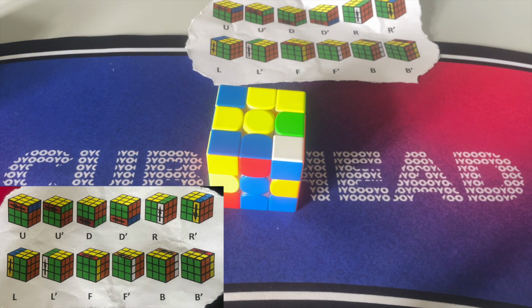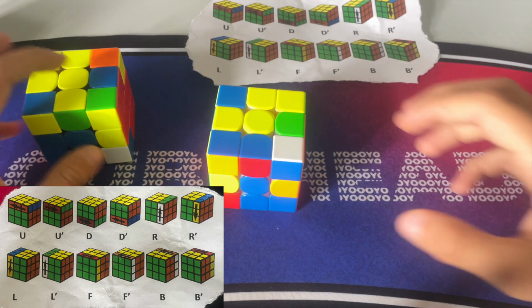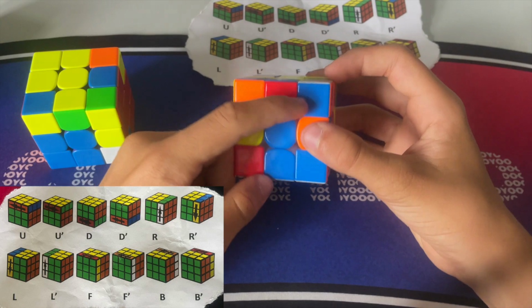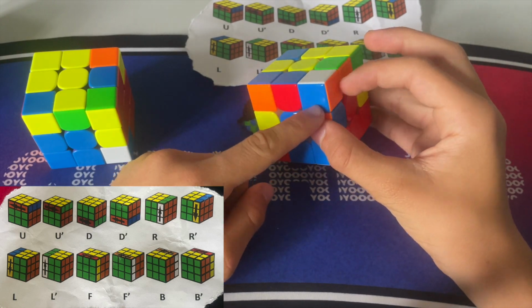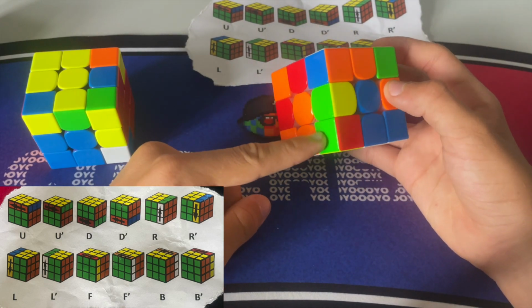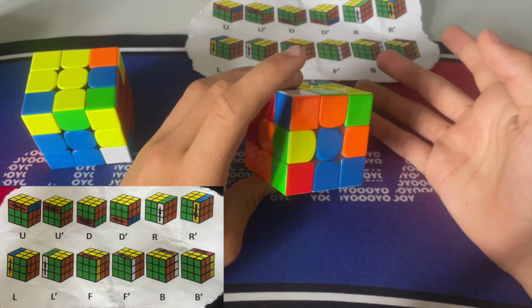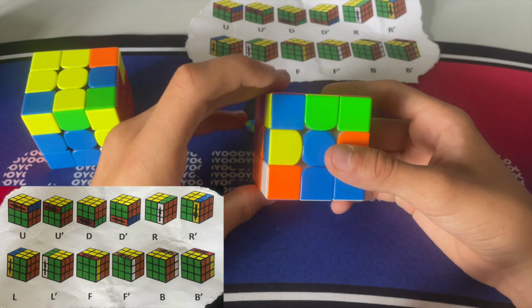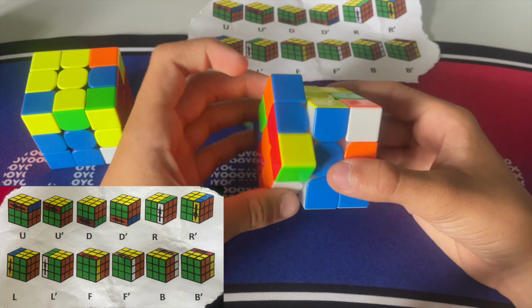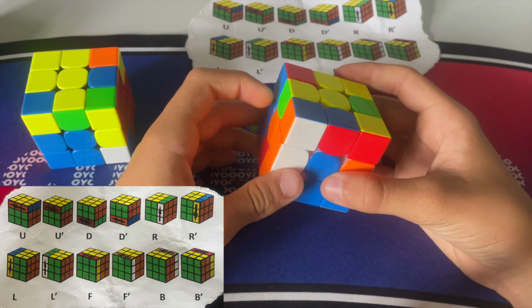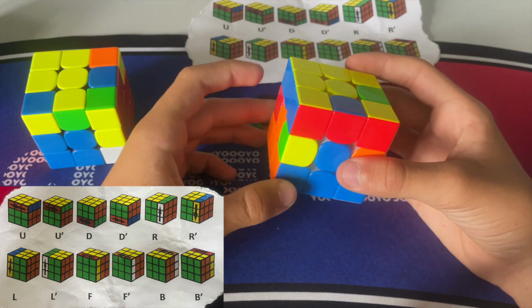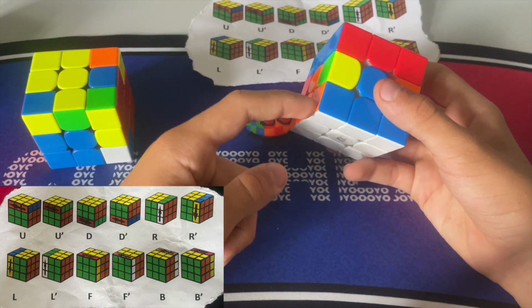So just give me a moment. With this one, you want to match it up as it's a blue-orange, match it over the blue-orange spot, and either on the left or the right side, do the sexy move. There you go. And after you've done that, it should be locked in.